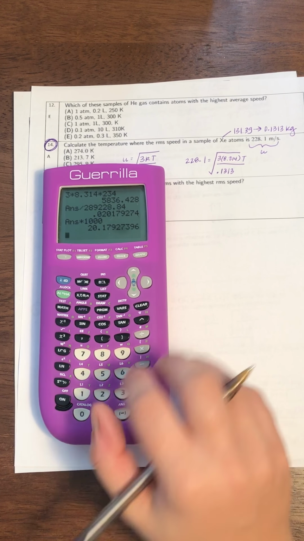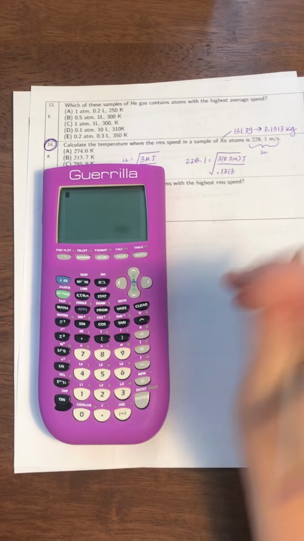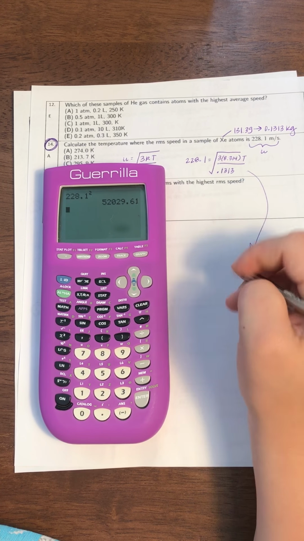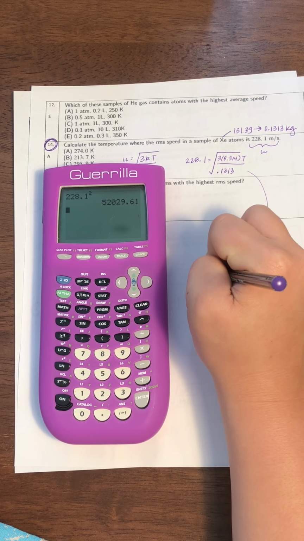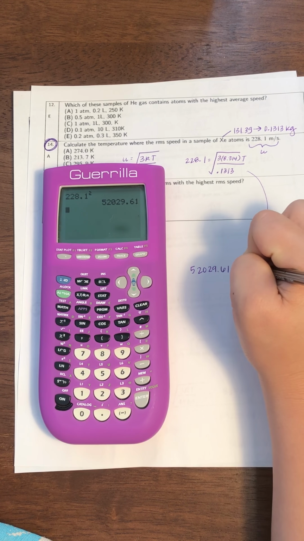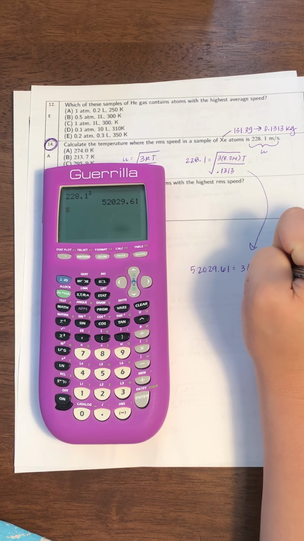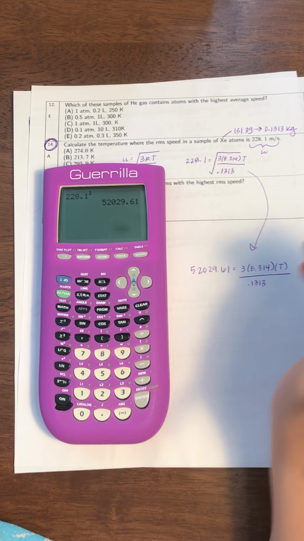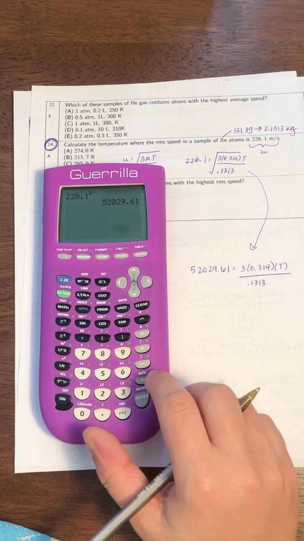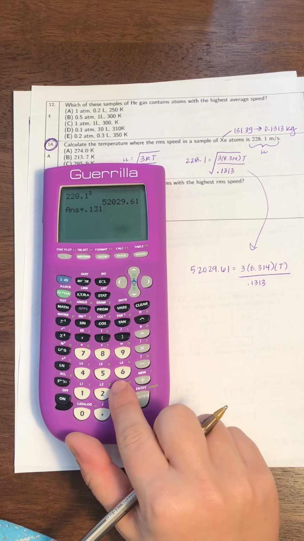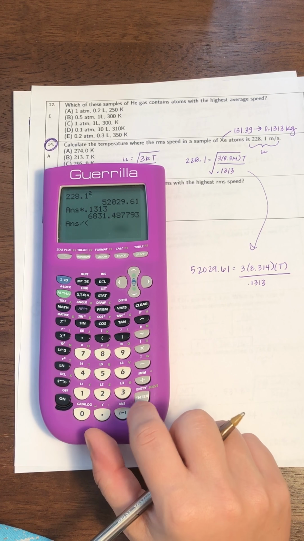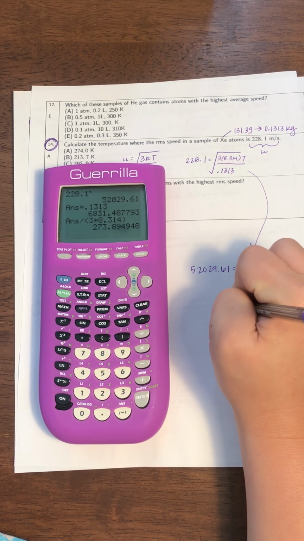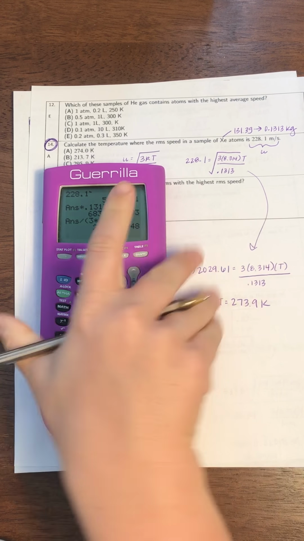All right, so the first thing I would do again is square both sides. So I'm just going to show my work down here. Now I'm going to start moving it over to isolate T. Temperature is 273.9 Kelvin.